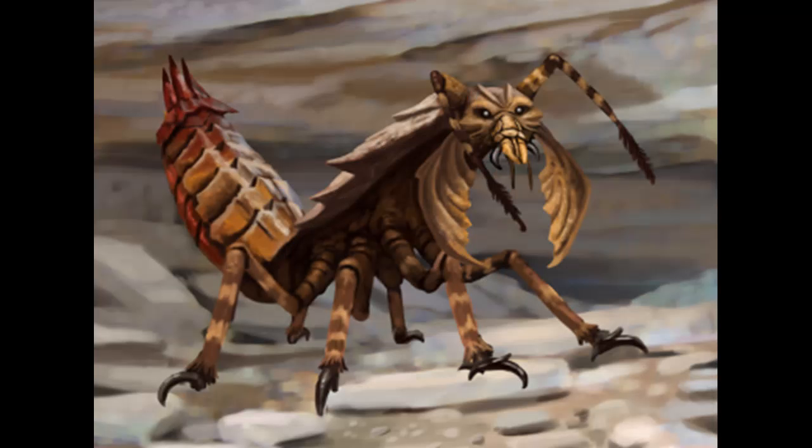An adult Ankheg bite is +5 to hit, has a range of 5 feet, and does 2d6 plus 3 slashing damage, plus an additional 1d6 acid damage on a hit.